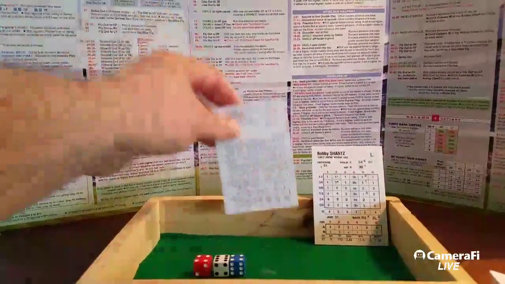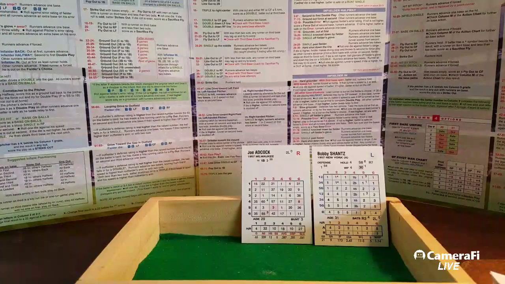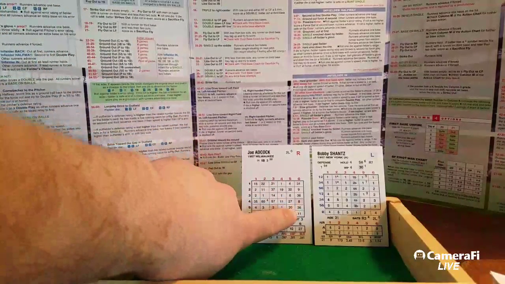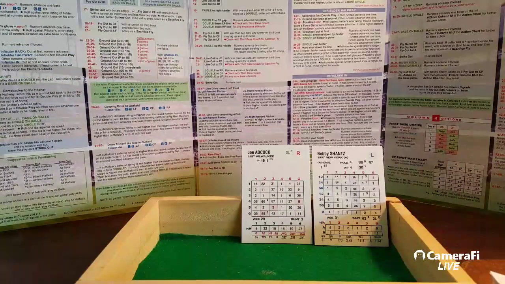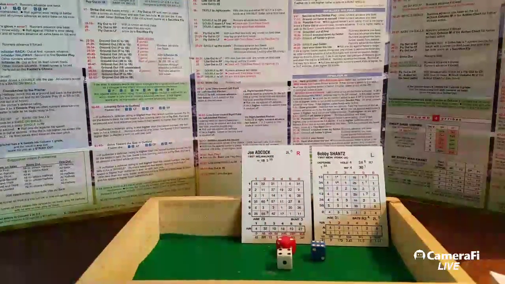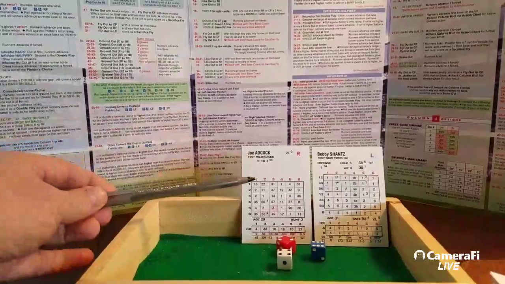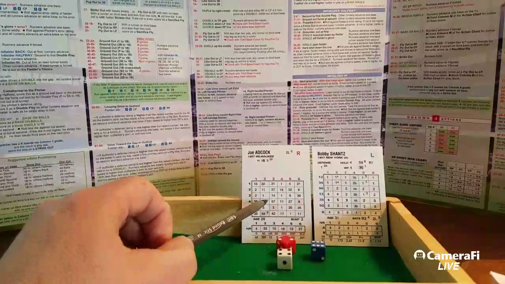Bobby Shantz back on the mound facing another right-handed hitter in Joe Adcock. And you can see in his 6-6 category, he's got an 11 also. So he's a threat for a home run if he gets the 6-6 roll. Instead, it's a 2-4-6. So Adcock on a 2-4, that's a 60 with a raised number of 4 on it.